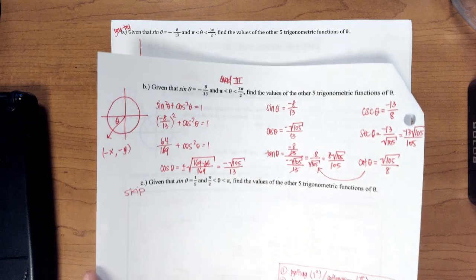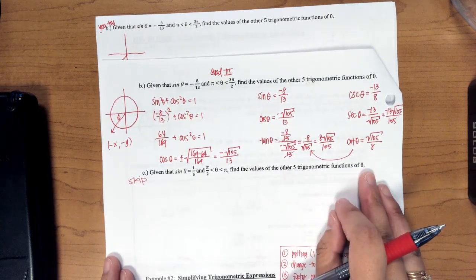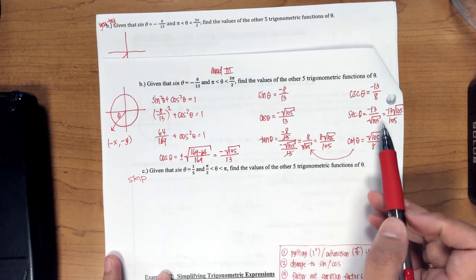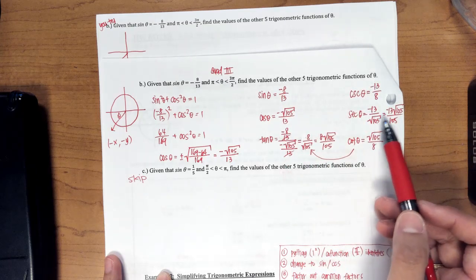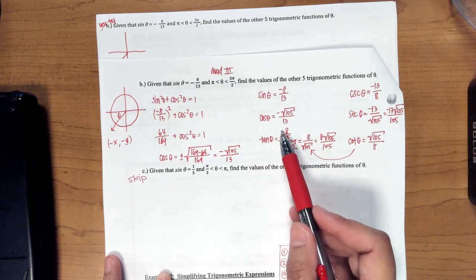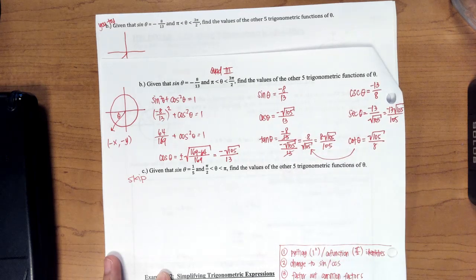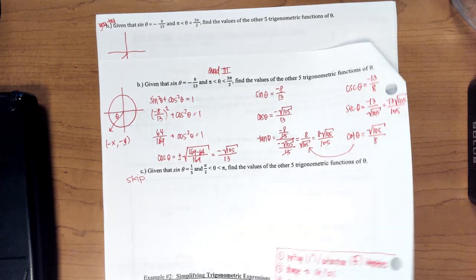So once you've done that, here's the answer key. Okay, check real quick to see if you've got the same numbers. Most importantly, though, check your signs. Remember that sine and cosine are both negative, which means cosecant and secant are both negative. But a negative divided by a negative is a positive, so tangent and cotangent are positive values. Okay. So let's move on when you're ready. Pause the video if you still need a moment.